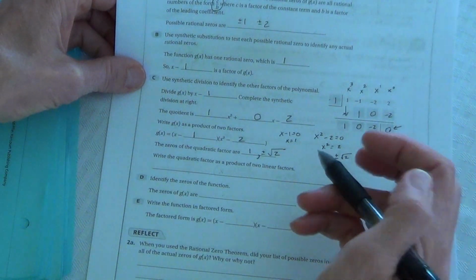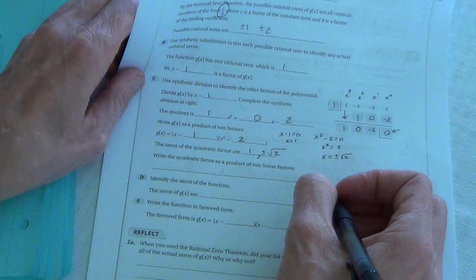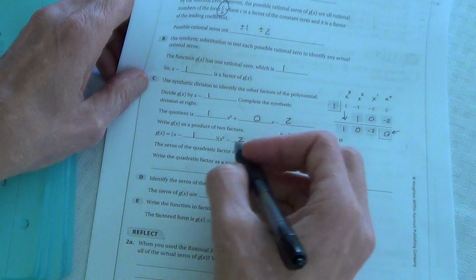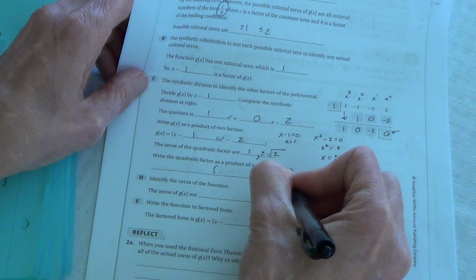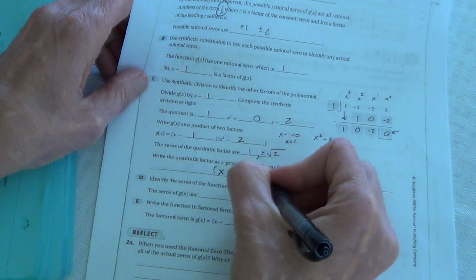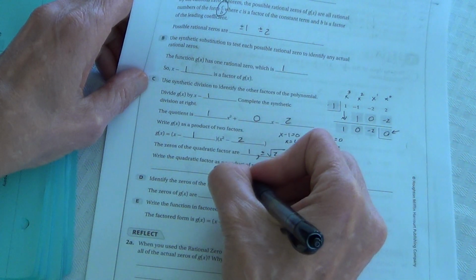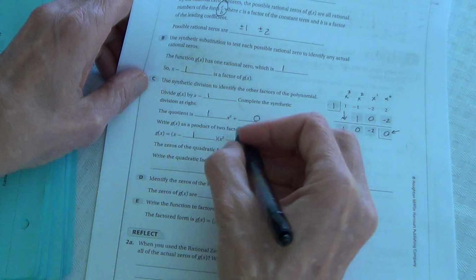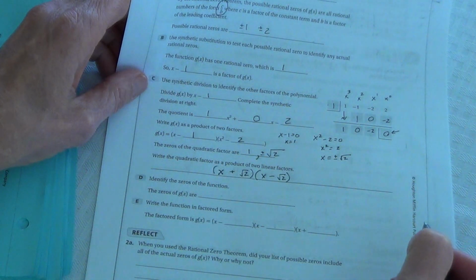Okay, write the quadratic factor as a product of 2 linear factors. So they want us to take this quadratic and break it down. Remember your conjugates, wipe out your middle term. So we can go x and x to get that x squared. And we would go radical 2 and radical 2 to multiply and get 2. And we need to do the plus and the minus to get rid of your middle term.